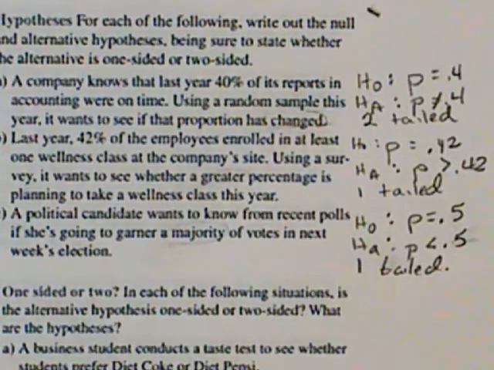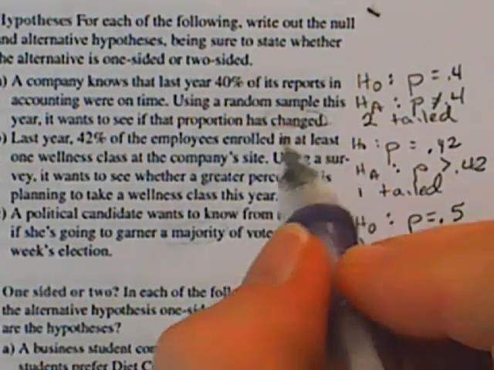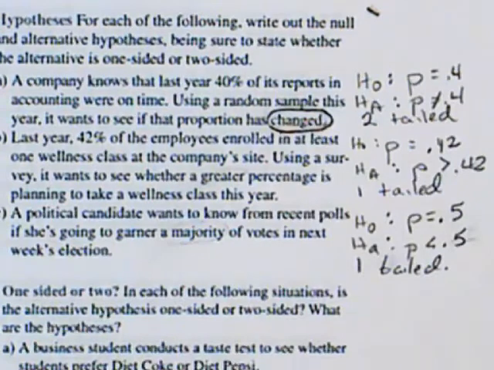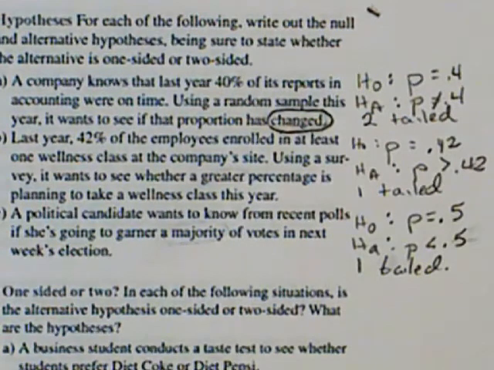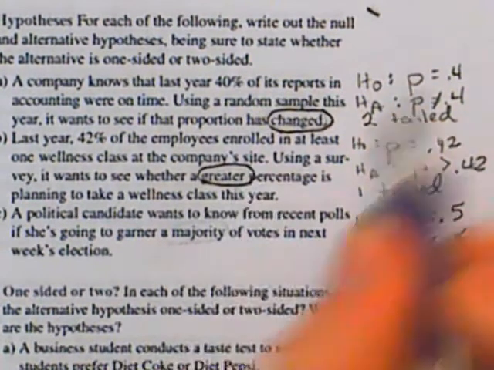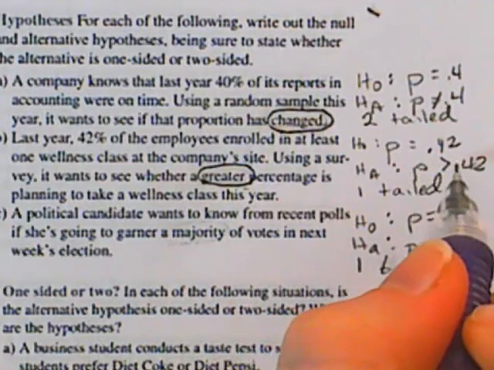How do we know if it's one-tailed or two-tailed? Number 5 gives us the term changed. Changed means more or less. It's not unidirectional, therefore it is two-tailed. For part B, we're given a specific term, greater than. Greater than, greater than.